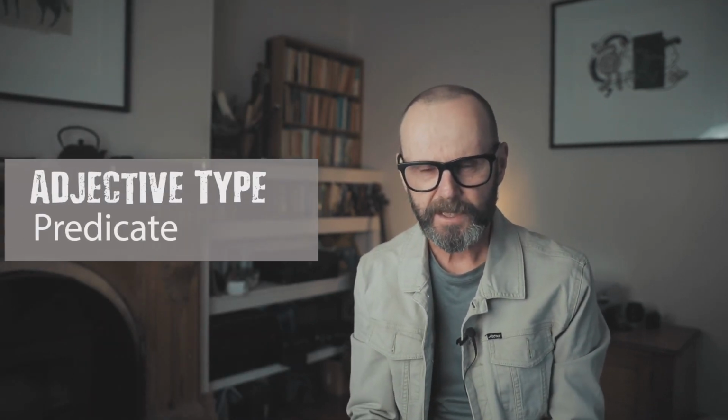So let's first look at the two different ways of using adjectives. Firstly, you can use adjectives simply as a description of what something or someone is. The chair is small or the man is kind. Used in this way, we call the adjectives predicate adjectives, and they're easy to use in German.